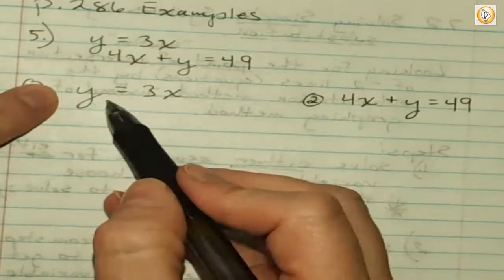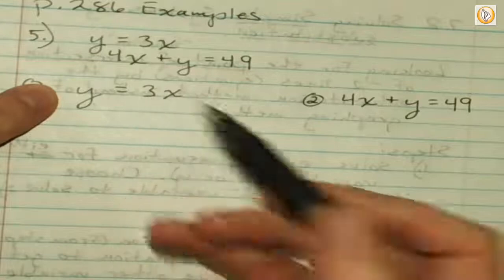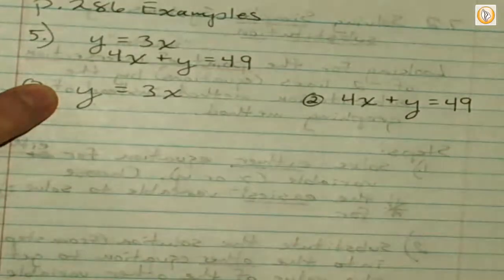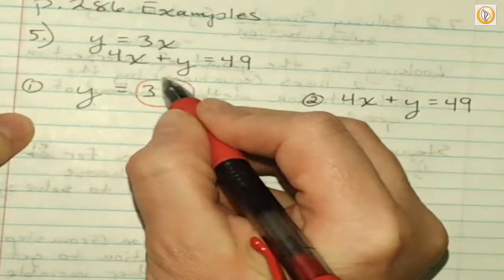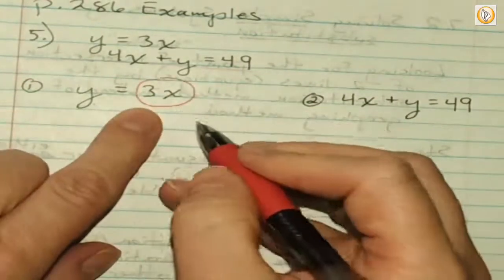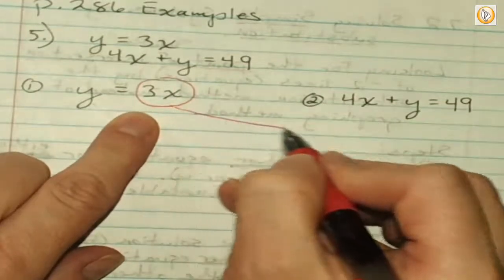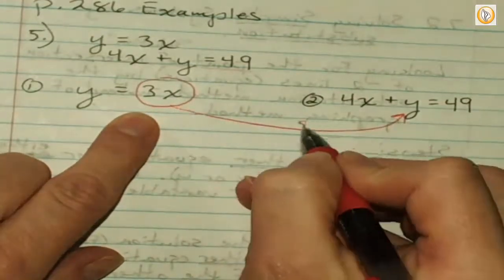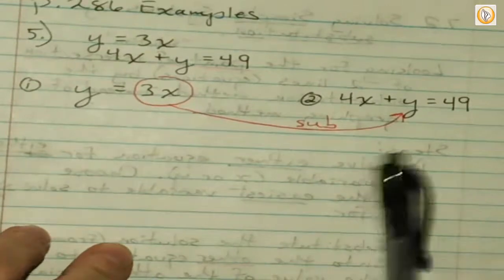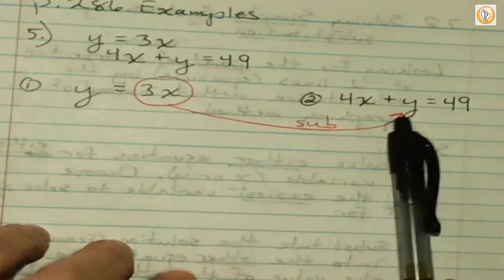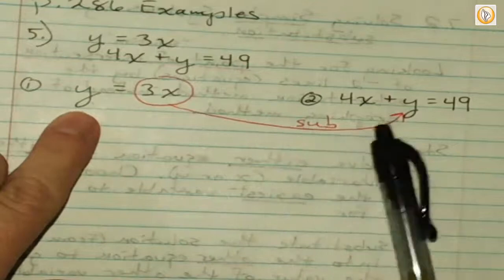It can be y or x, but we have it equal to everything else. Already done for you. So, step 2, we're going to substitute. Since y equals 3x, we're going to substitute that into the y in the second equation. Step 2, substitute the solution into the other equation. So we're going to substitute 3x into that y.